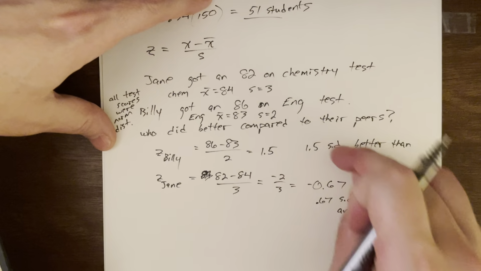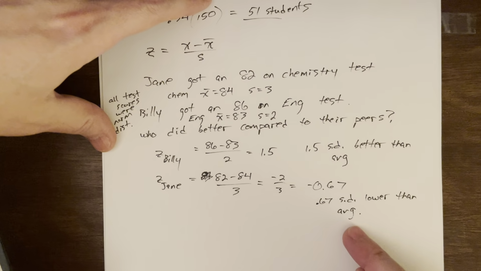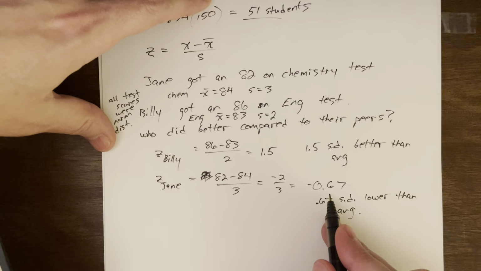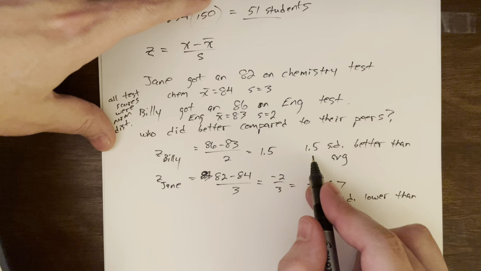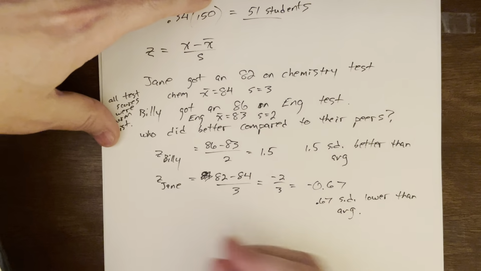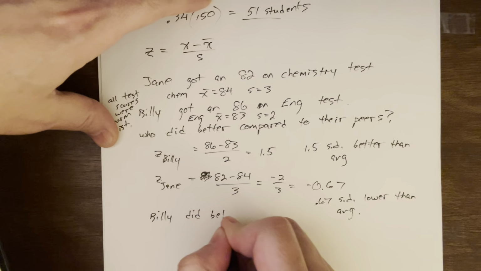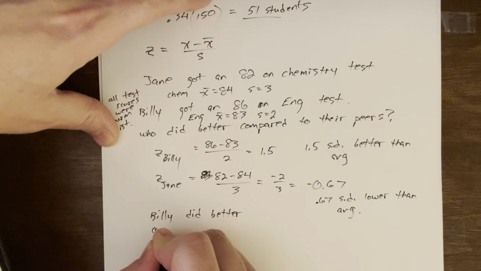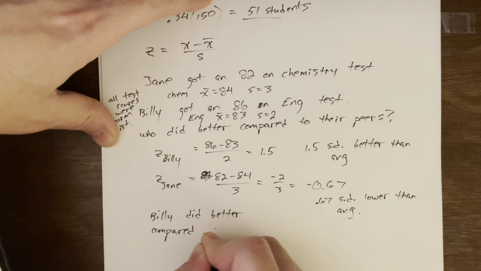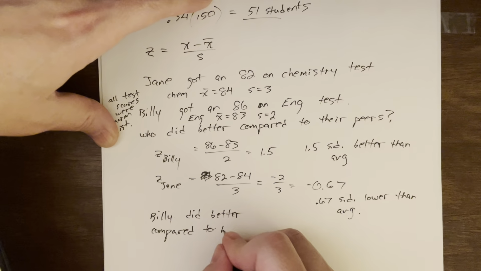So with that comparison, now just from their z-scores, a positive z beats a negative, because a positive z is better than average, a negative is lower than average. We could conclude Billy did better compared to his peers. And here his peers would be his classmates.